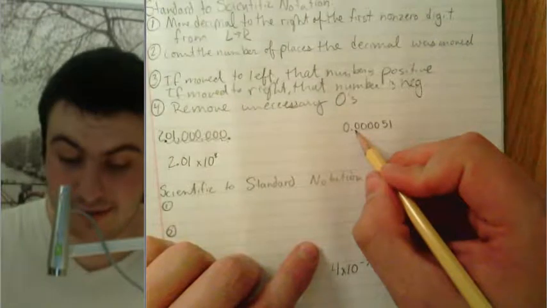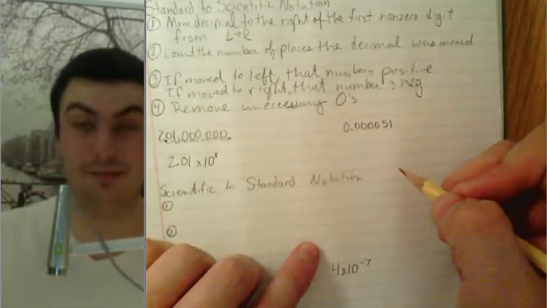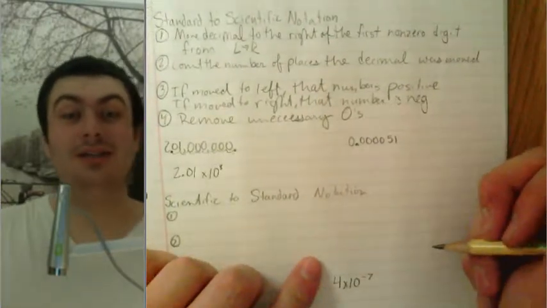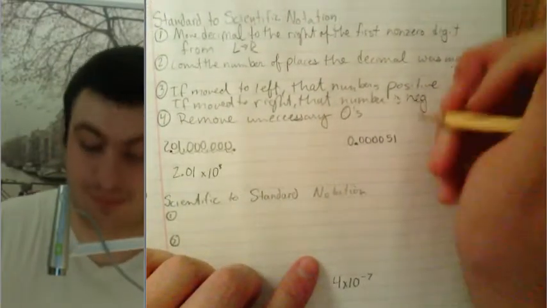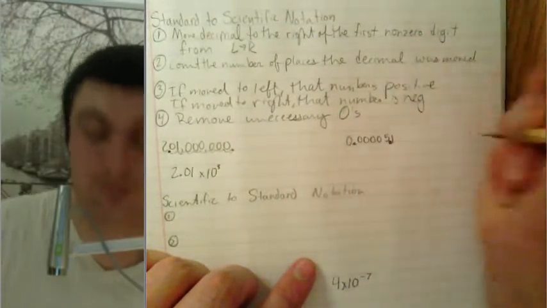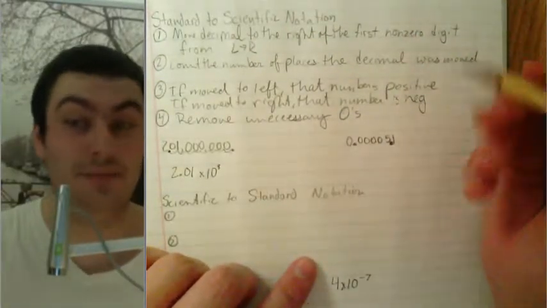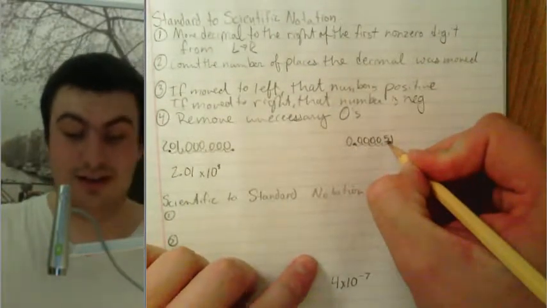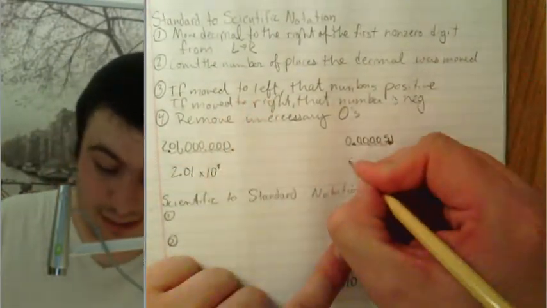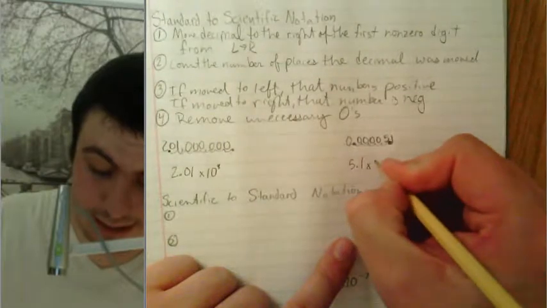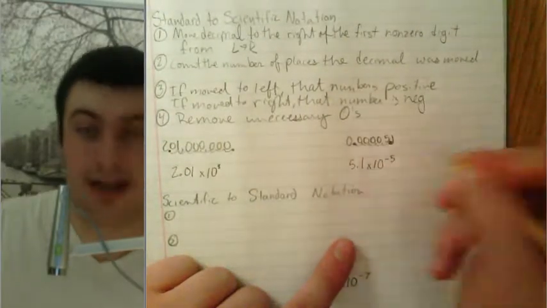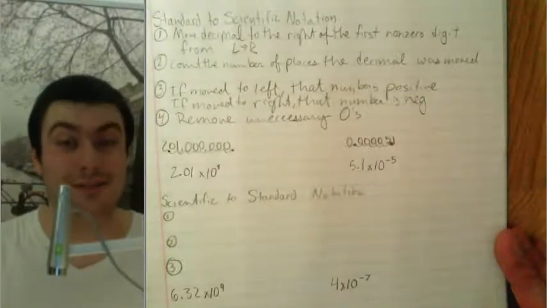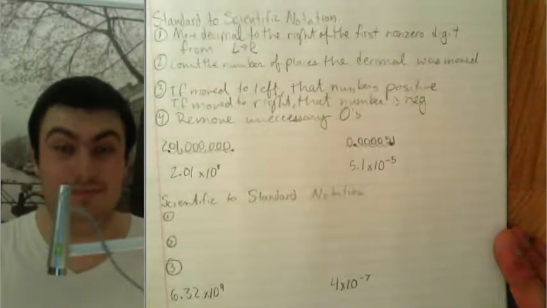Now, here we have what looks like 0.000051. The decimal place is already here. We're going to move it to the right of the first non-zero digit from left to right, so right here after this 5, making it 5.1, and we're going to count 1, 2, 3, 4, 5. We went to the right, so it's negative, so this is now 5.1 times 10 to the negative 5, putting it into scientific notation from standard.